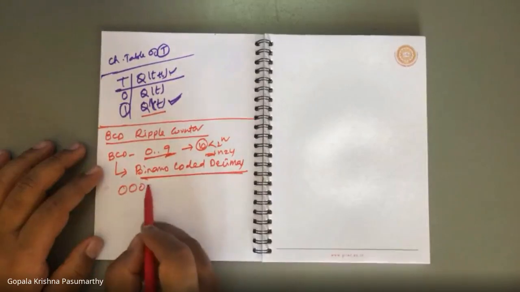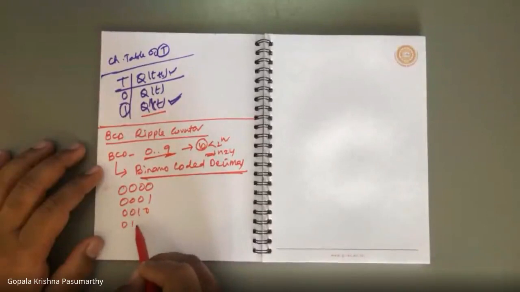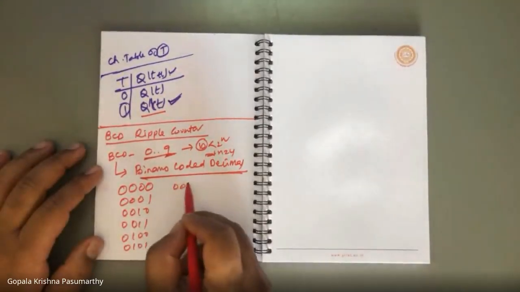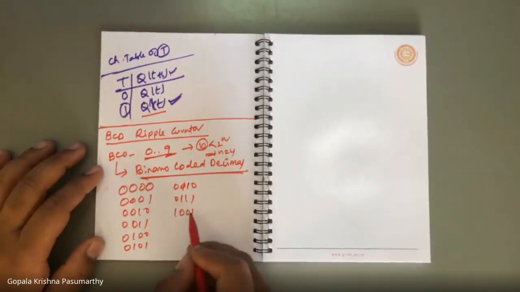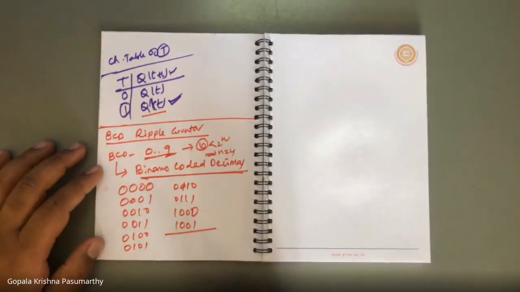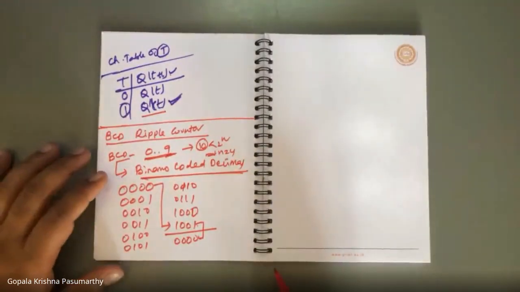So my BCD number starts from 0. 0 goes to 1, 1 goes to 2, 2 goes to 3, 3 goes to 4, 4 goes to 5, 5 goes to 6, from 6 we go to 7, from 7 we go to 8, from 8 we go to 9. There are many other combinations, but we will not count them, because it starts from 0 and ends at 9. From 9 it goes again to 0. Understand?